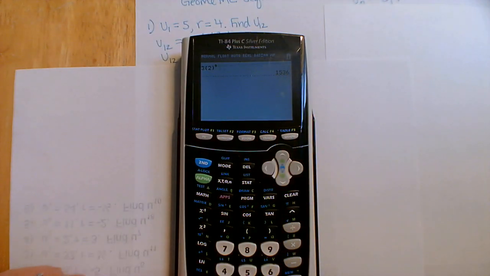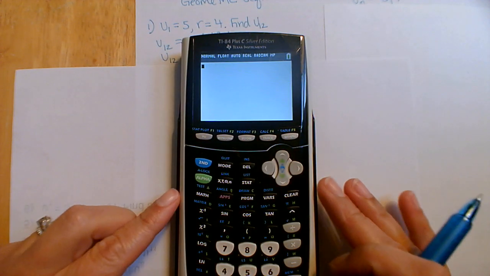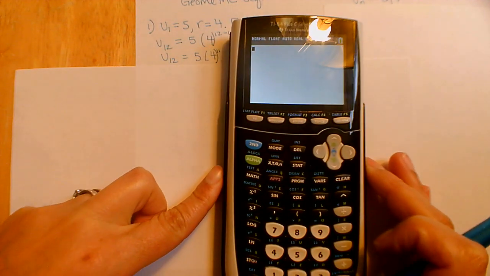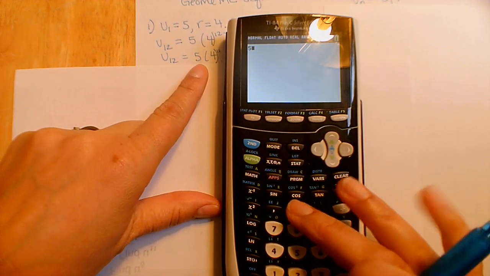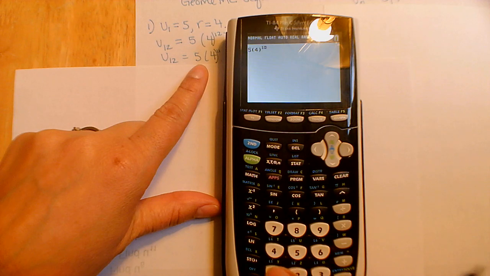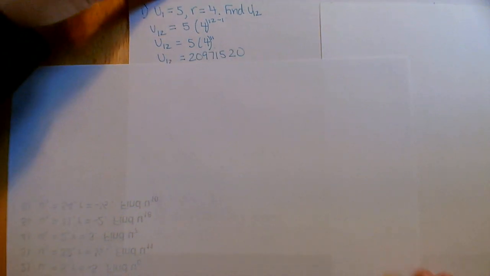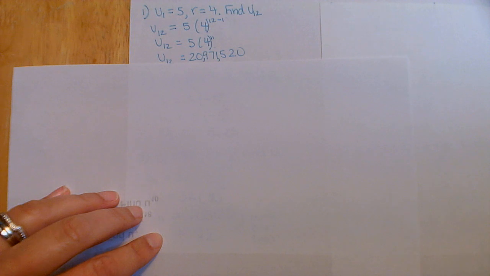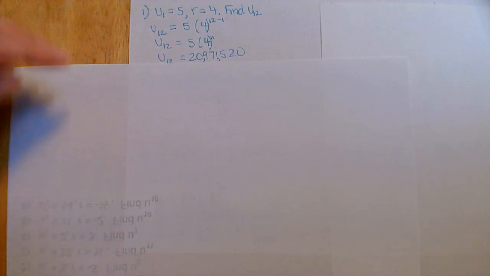In my calculator, I did not bother doing any more order of operations. I put down 5, parentheses, 4, end parentheses, raised it to the 11th power. And I received this massive number, which is correct. So our number that we have here is 20,971,520.